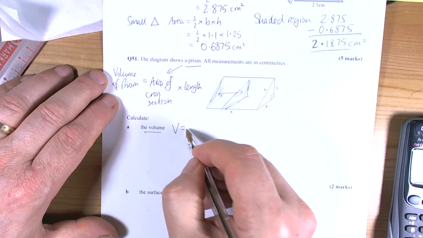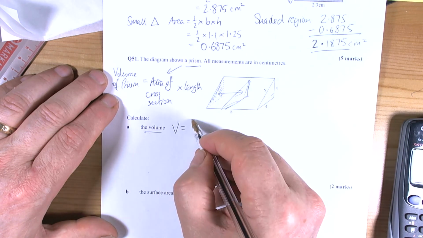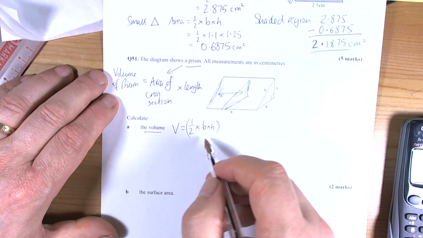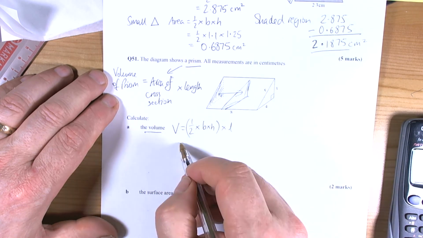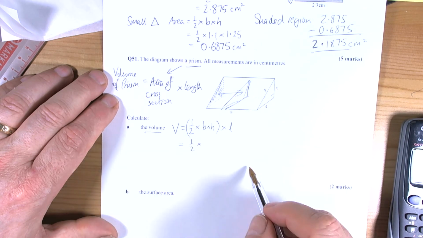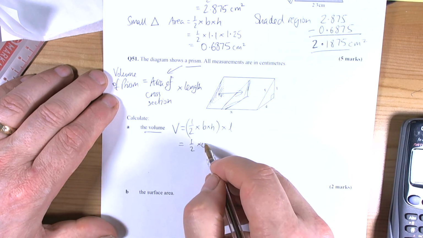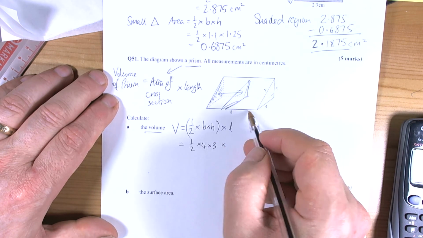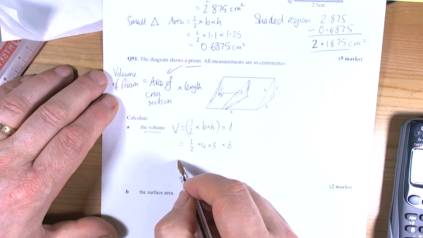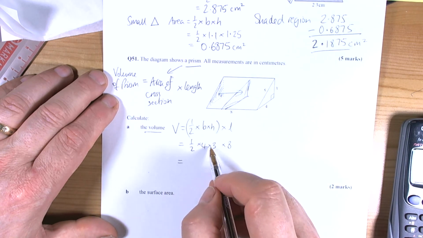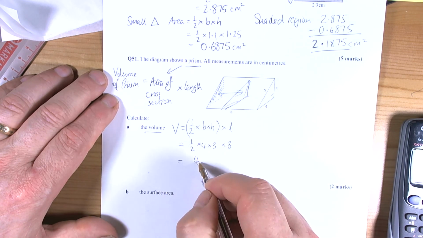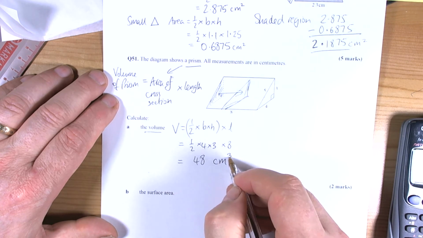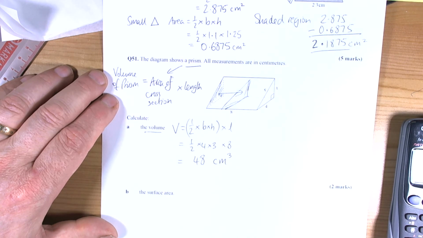So we know that the area of the cross section is a triangle, so that's going to be a half times the base times the perpendicular height of the triangle, and then we times by the length of the shape. So find the numbers in the question. The base of the triangle is 4, the perpendicular height measured at right angles is 3, and the length of the shape has been given as 8. And so we've got 2 times 3, which is 6, times 8 is 48, and the units is cubed because they're volume, 3 dimensions, it's in centimetres, so it's 48 cubic centimetres.